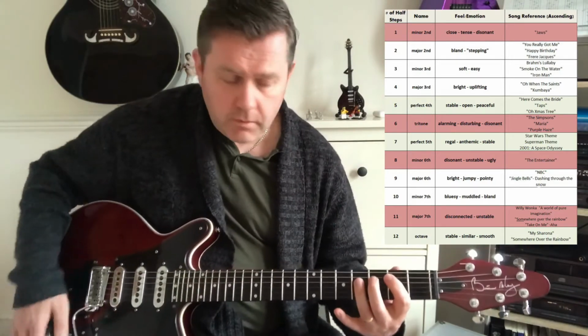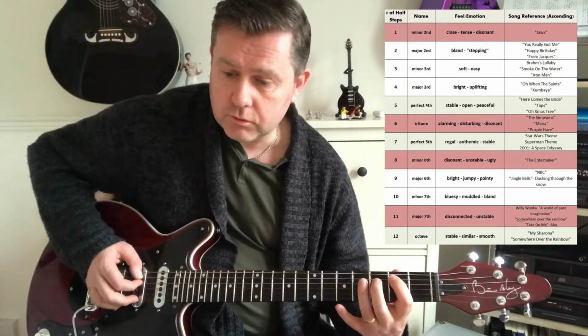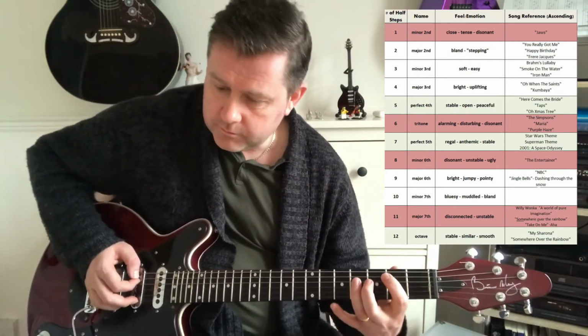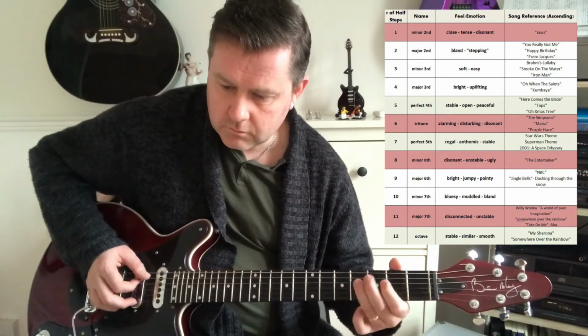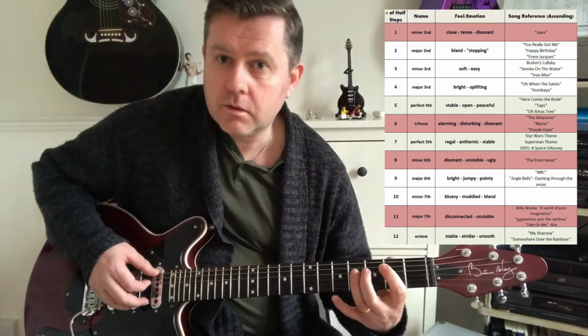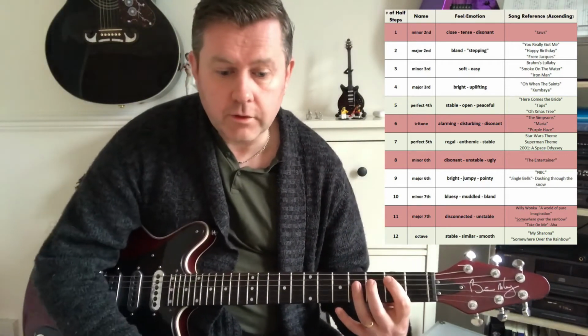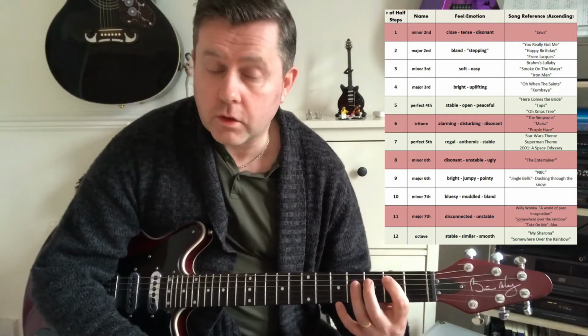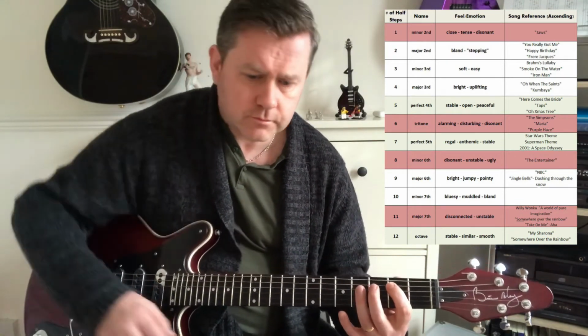Backwards, moving from the fifth back to the root, we have the theme music of the Flintstones. You can hear that, it jumps out at you. So again, you can write that on the list, or maybe you have your own song that it reminds you of.